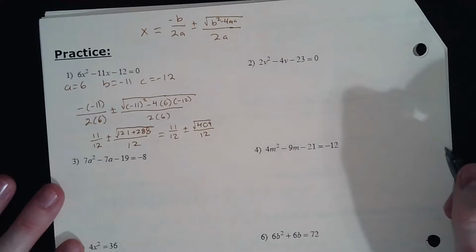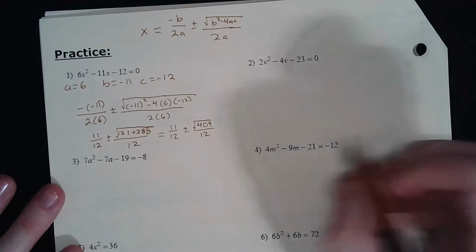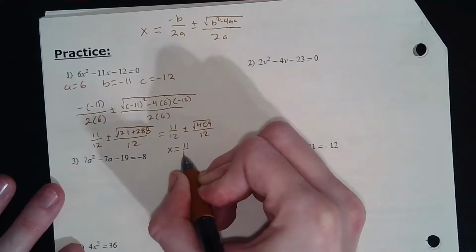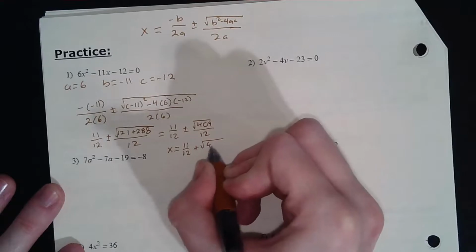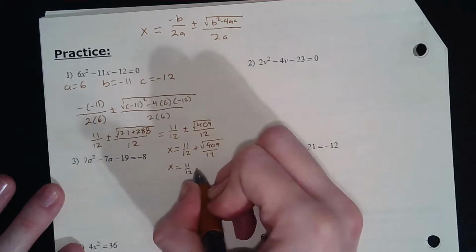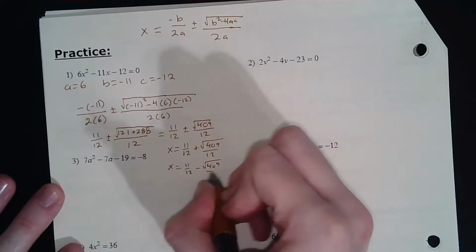It's 2 different answers. So you do need to write both of those separate answers on the actual test. So like for instance, on this question, we need to write x equals 11 over 12 plus the square root of 409 over 12, and x equals 11 over 12 minus the square root of 409 over 12.